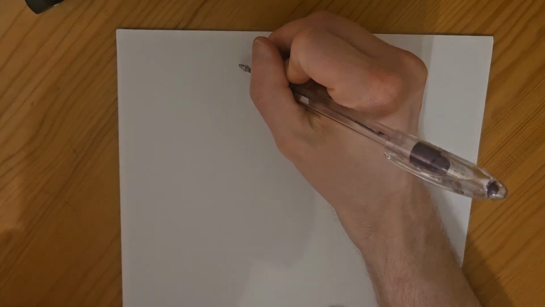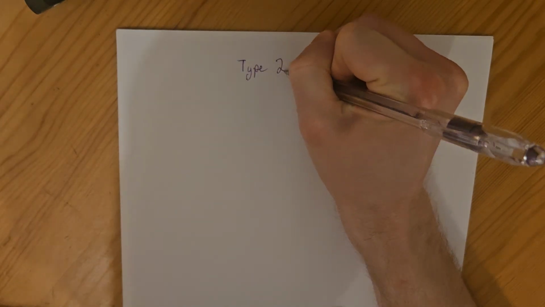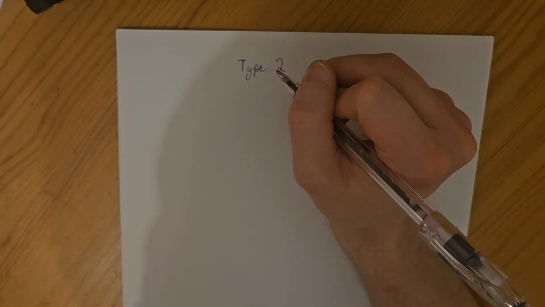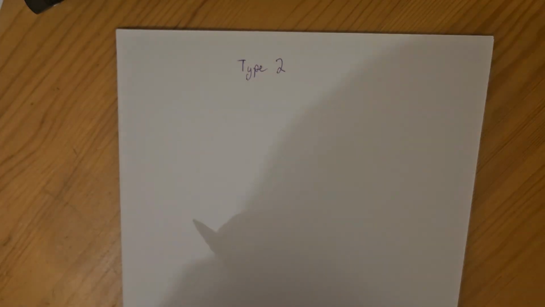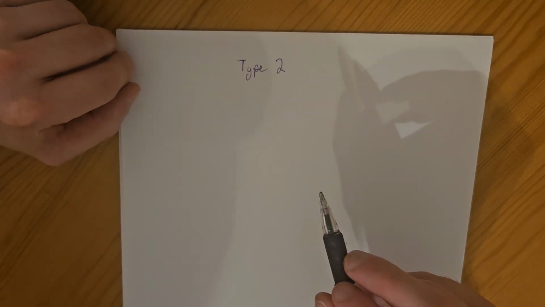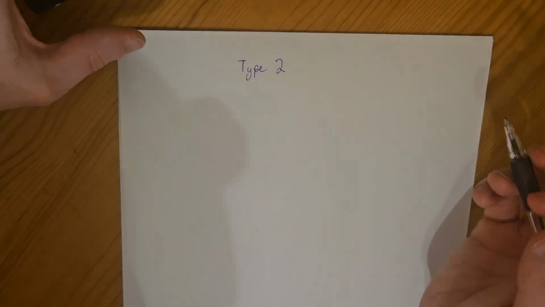In this video, we want to start looking at improper integrals of type 2. Now for this, in type 1, just as a reminder, type 1 is when we have bounds with infinity or negative infinity. Here, we're going to deal with bounds that are vertical asymptotes.